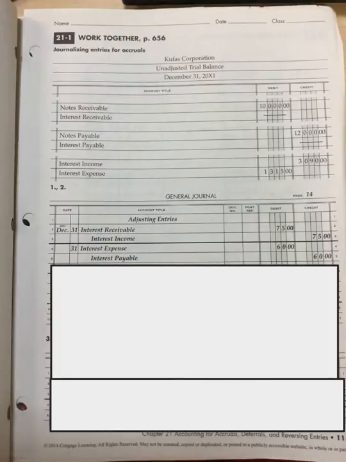All right. Now what we need to figure out and take a look at is this. Up above, you will see we have an unadjusted trial balance. The interest income was $3,090. You had an adjusting entry for interest income of $75. So in order to figure out the new balance, you have to take that $3,090 plus the $75.